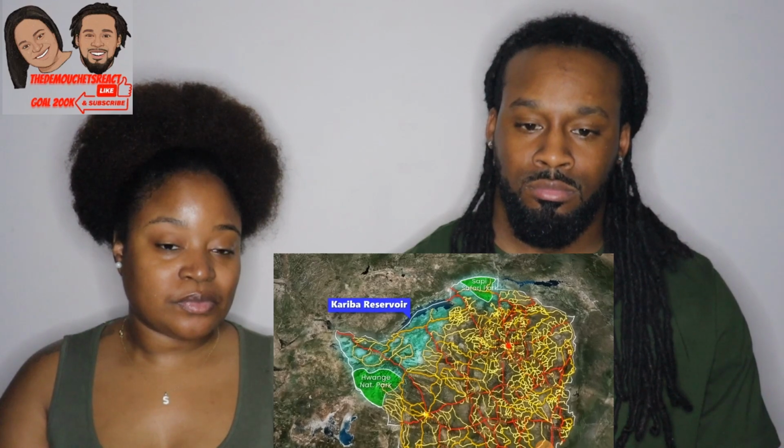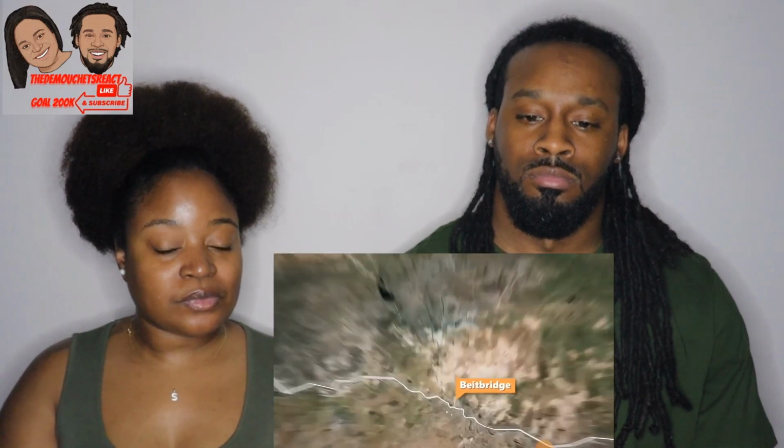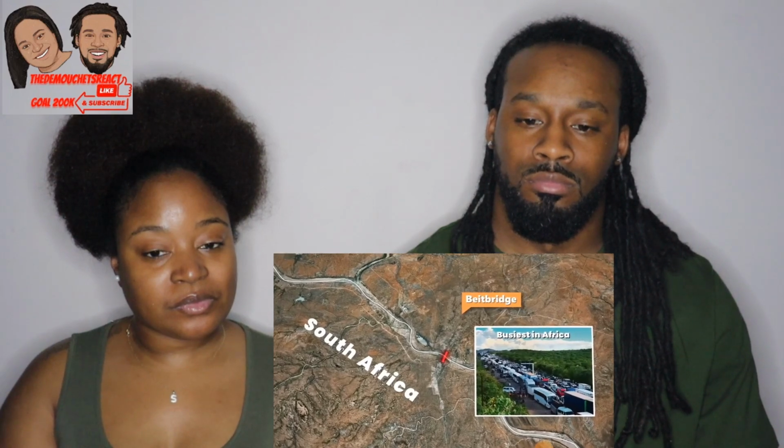However, most roadways bypass the northern corridor due to the area hosting large national parks and the Kariba Reservoir, so the main highways typically pass through the central part. Also keep in mind, the Beitbridge border post in the south between them and South Africa is the busiest road border entry port in all of Africa.